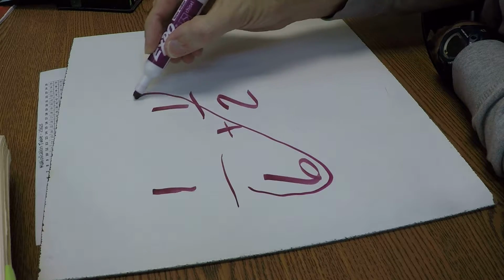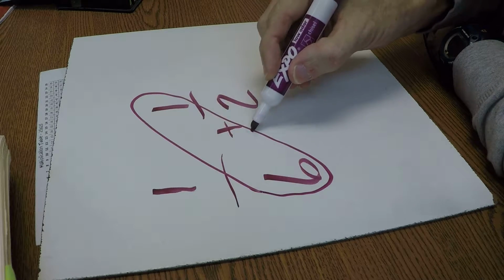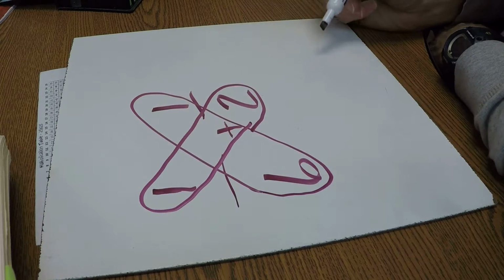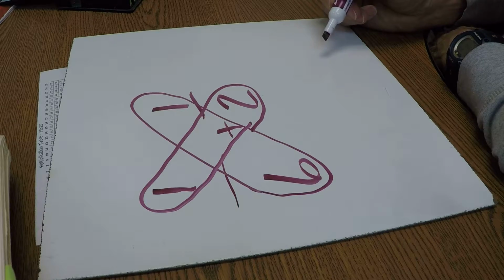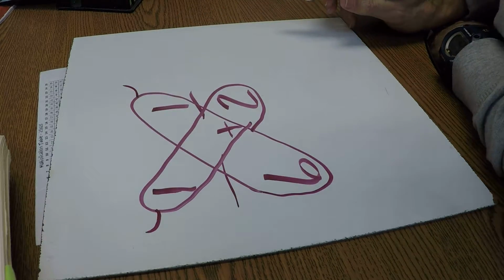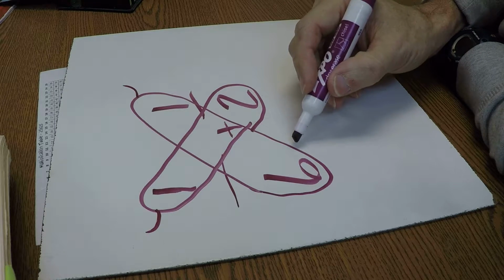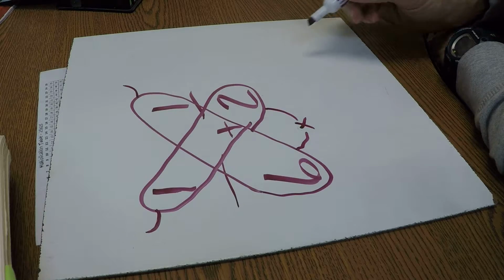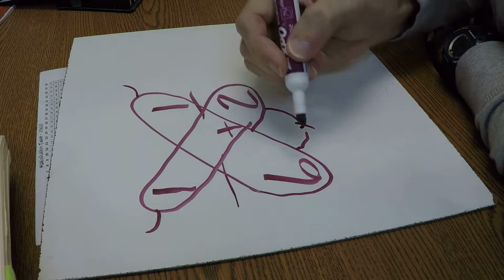If we do the cross like that, and make little antennas like that, and then finish out the tail of it like this, because basically here's what we're going to do.